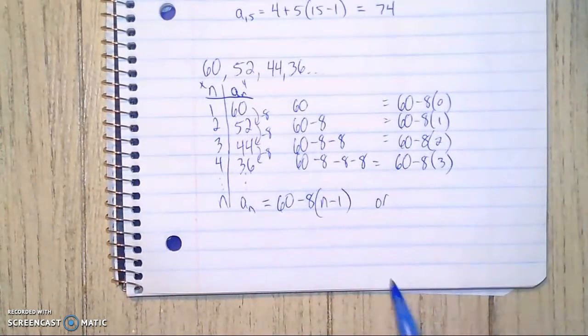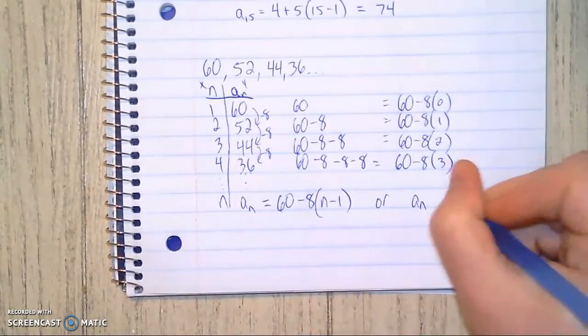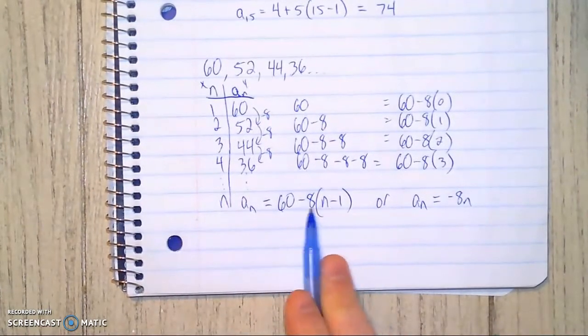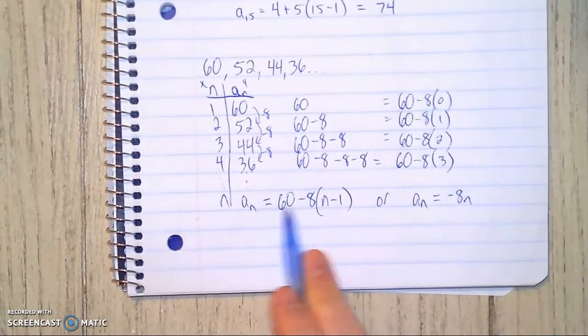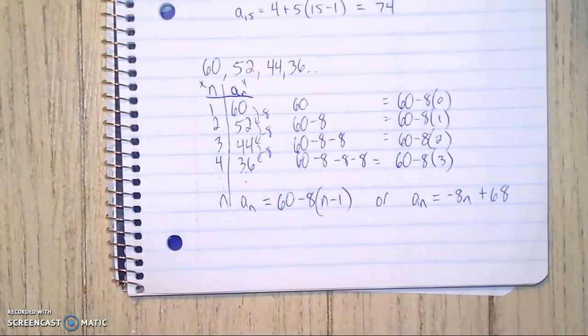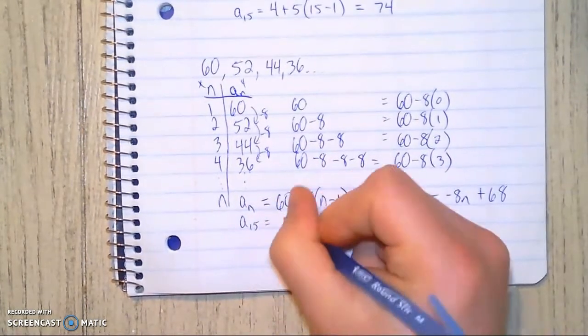Or, just like before, we could simplify it. Another way to write it, if I distribute the negative 8 across n minus 1, I get negative 8n, and then negative times negative makes positive 8. 60 and positive 8 is 68. So there's another answer for that one, and then I can use that to find a sub 15.